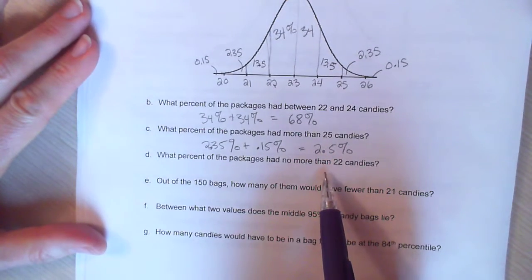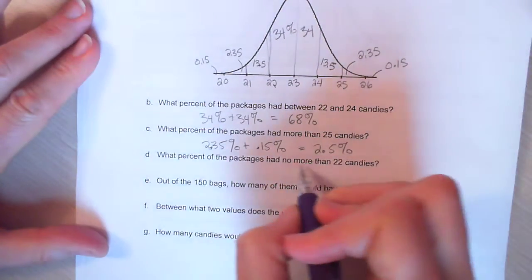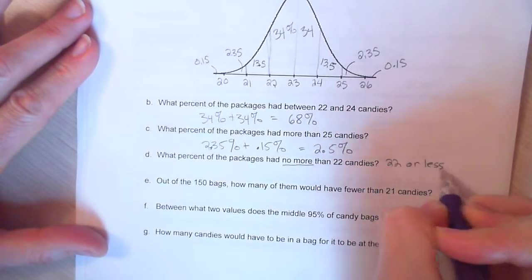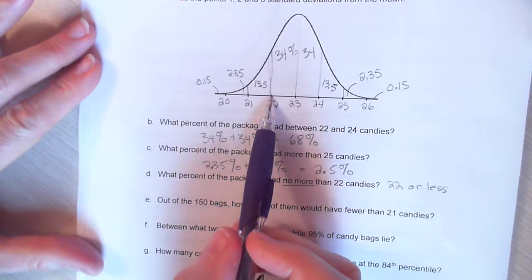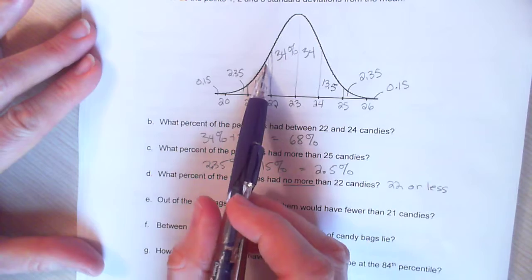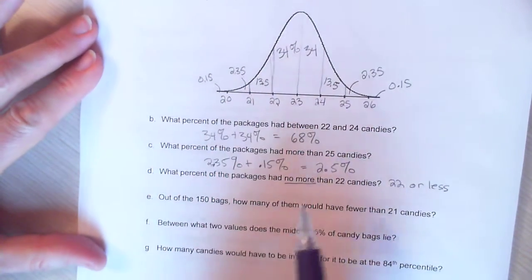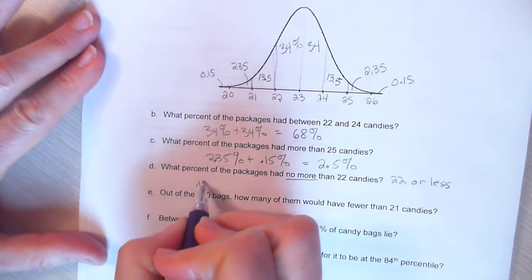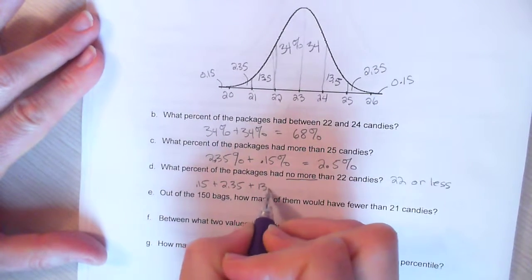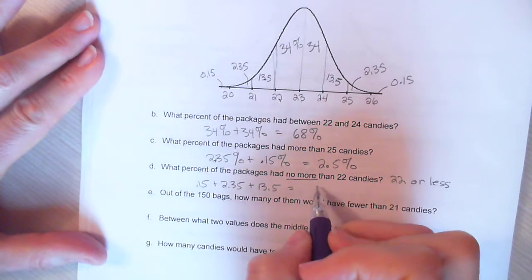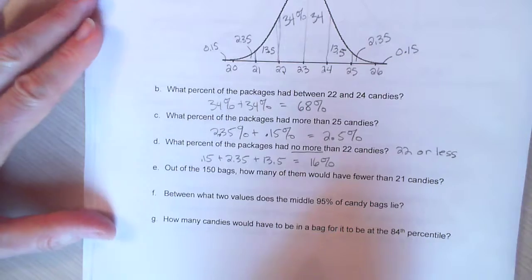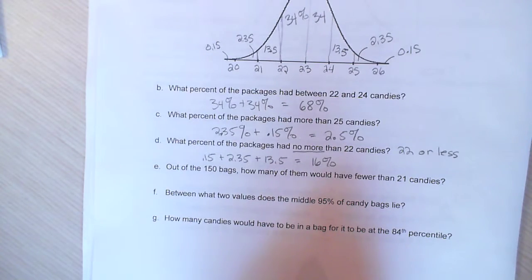What percent of the packages had no more than 22? No more means 22 or less. So here's 22, 21, and 20 would be less, so this is this entire end. So here I want to add the 0.15 plus the 2.35 plus the 13.5, and that gets me 16%. So pretty straightforward once you have your normal distribution filled out.